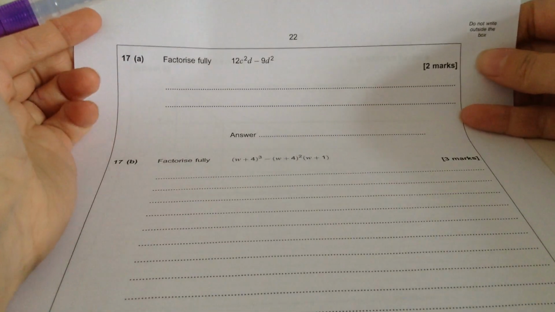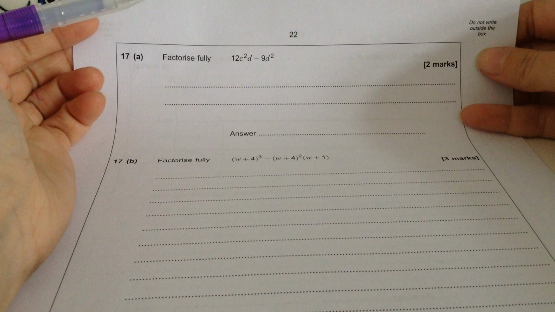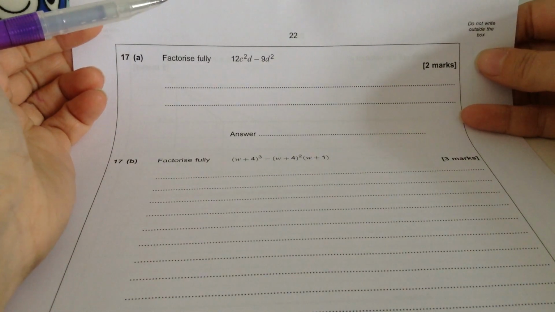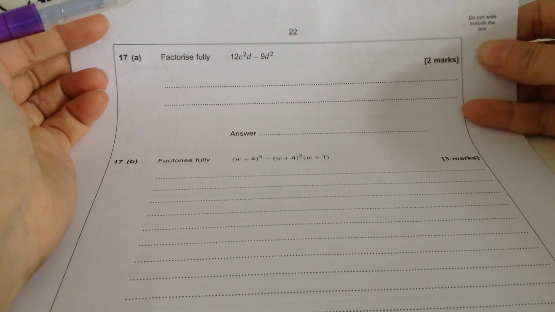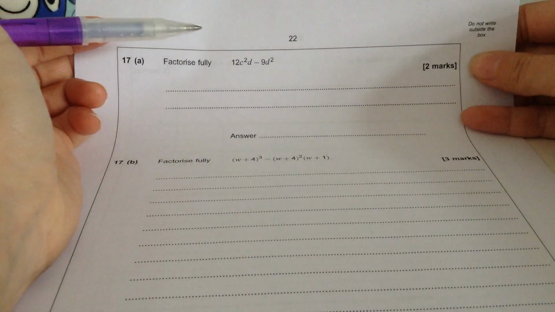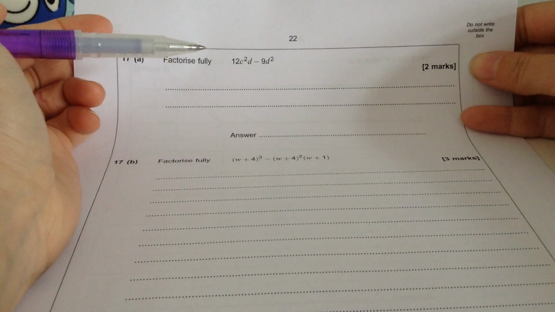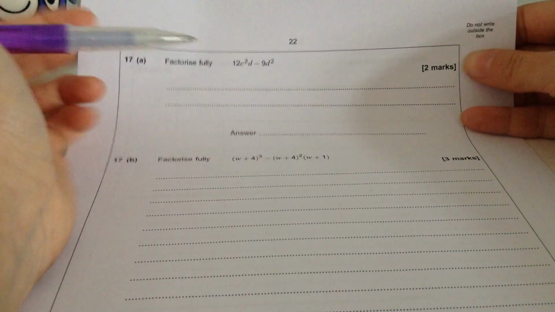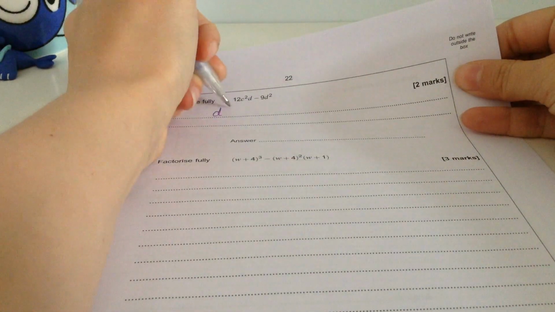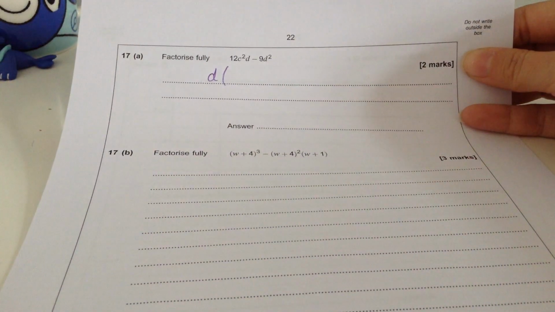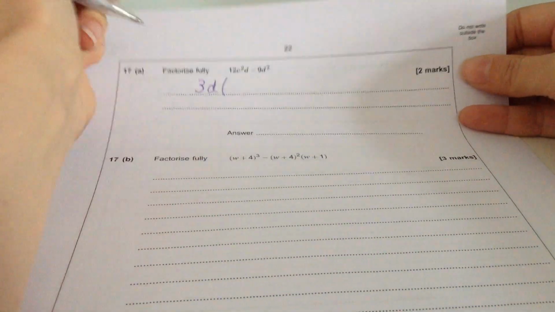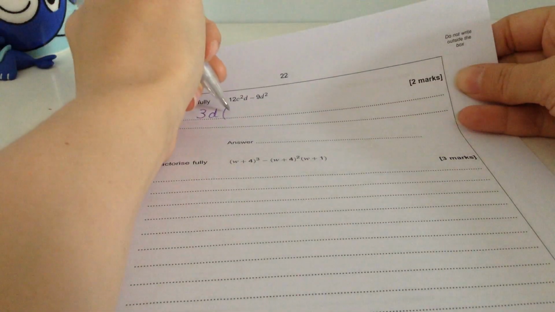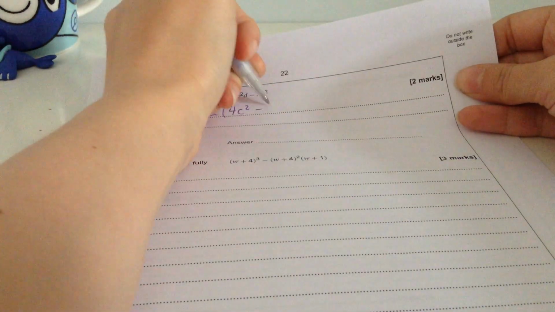Anyway, so we're on question 17. You might have missed questions 9 to 16, but oh well. Factorise this fully. Okay, I can do that. I can see that there's a common factor of d. I can also see that there's a common factor of 3. So I'm going to be left with 4c squared minus 3d.